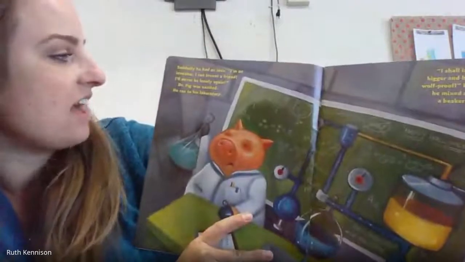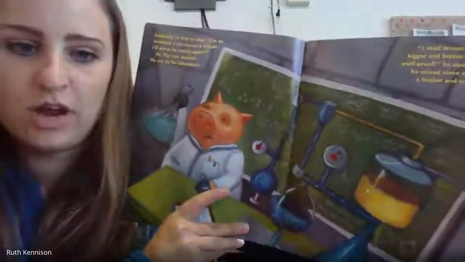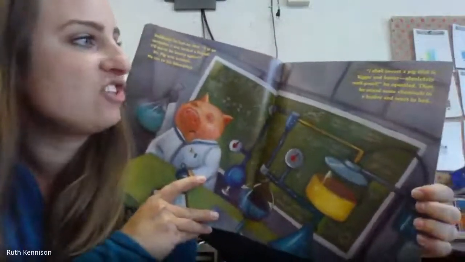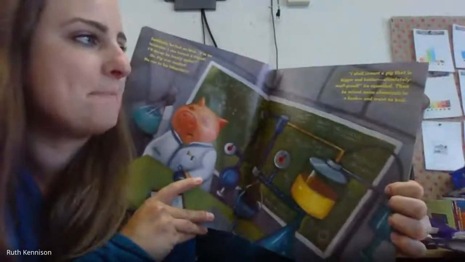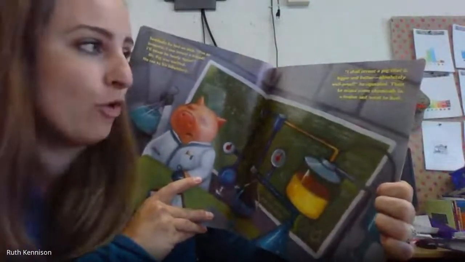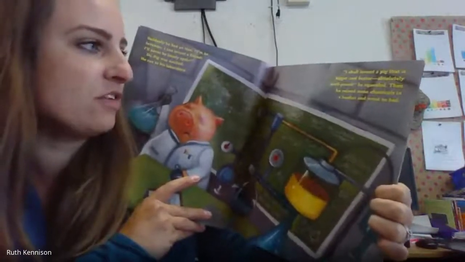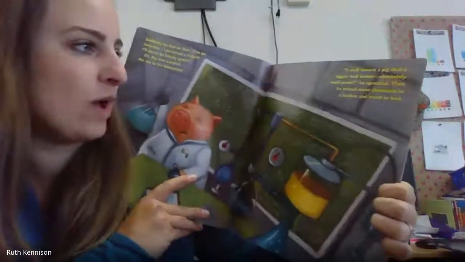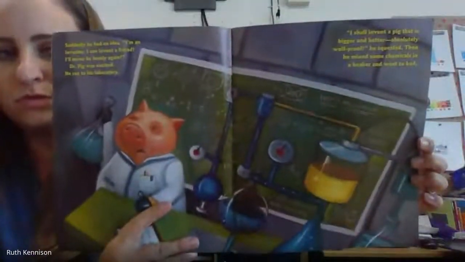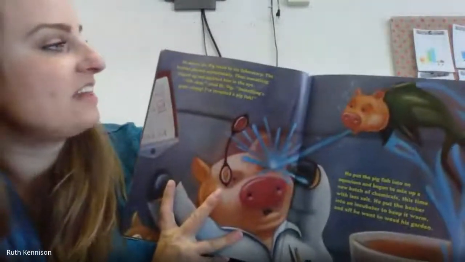Dr. Pig was excited. He ran to his laboratory. I shall invent a pig that is bigger and better, absolutely wolf-proof, he squealed. Then he mixed some chemicals in a beaker and went to bed. At dawn, Dr. Pig raced to his laboratory.